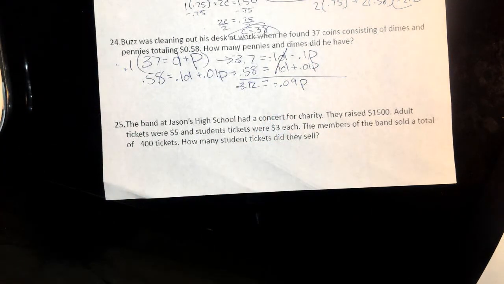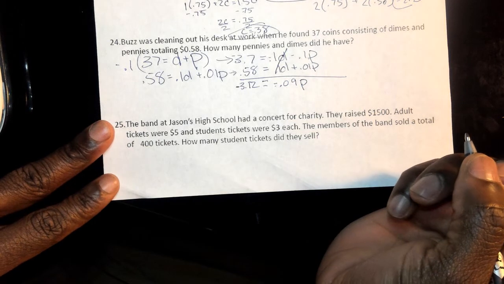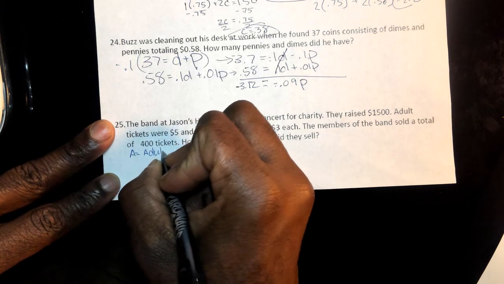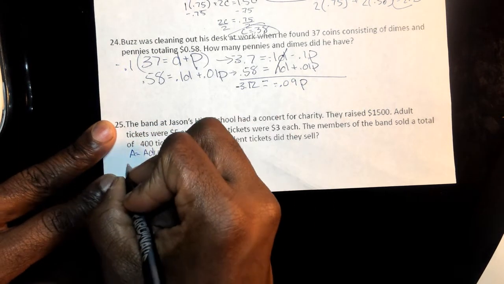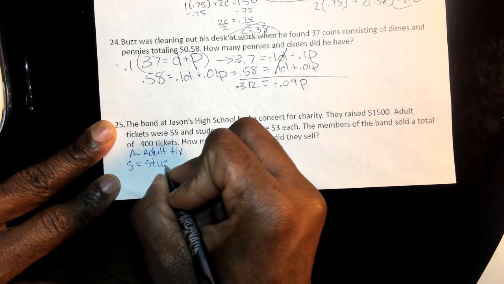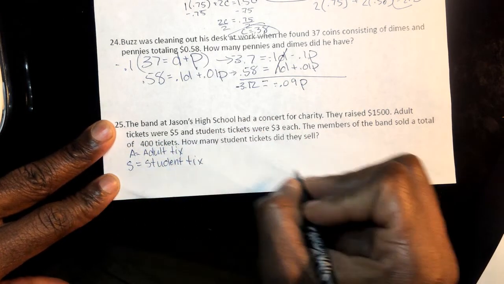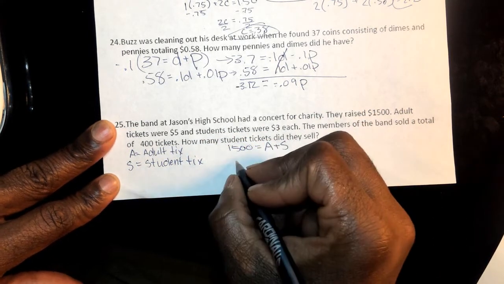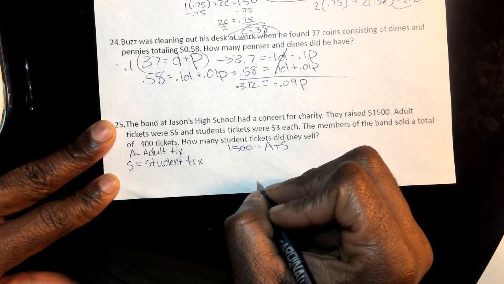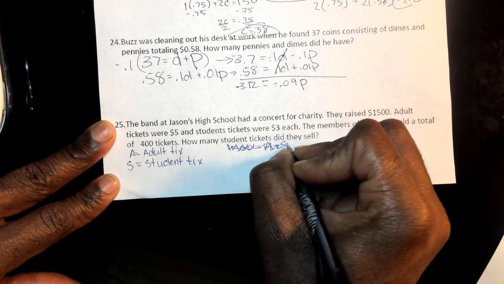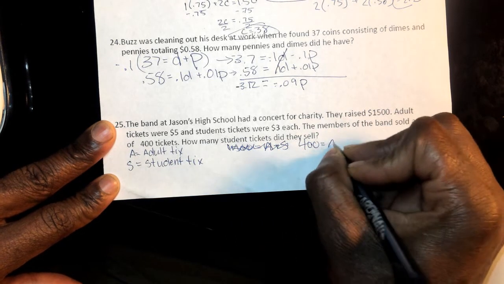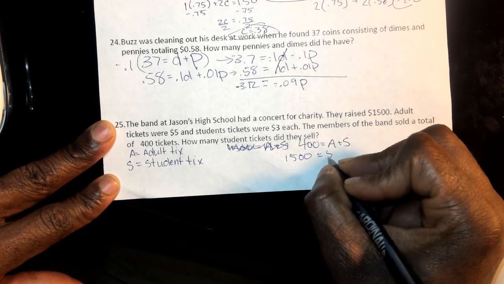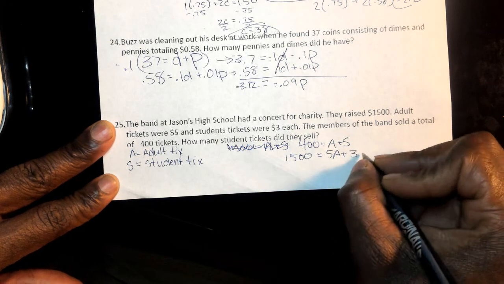Jason's band in high school worked to raise money. So yeah, it's student tickets and adult tickets. So A, adult tickets, and S, student tickets. So 1,500 for the total tickets, so A plus S. No, shoot. They sold 400 tickets. 400 equals A plus S. And they made $1,500. Adult tickets were $5. Student tickets were $3.